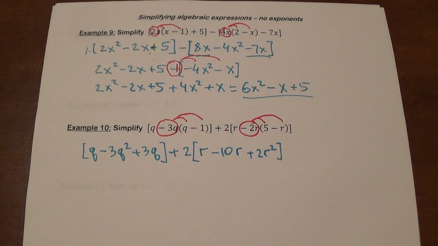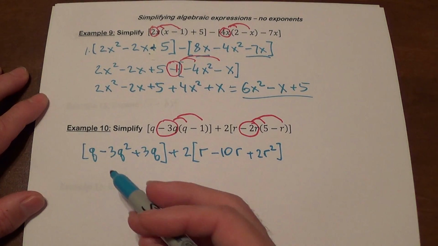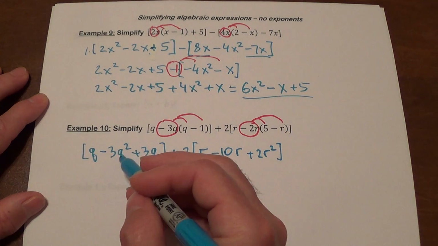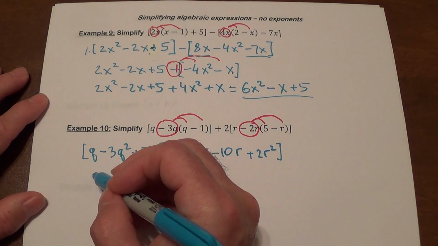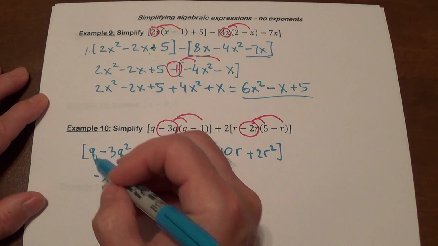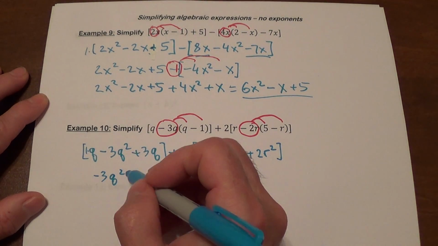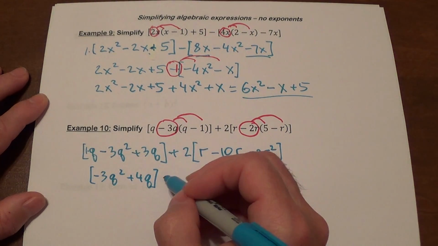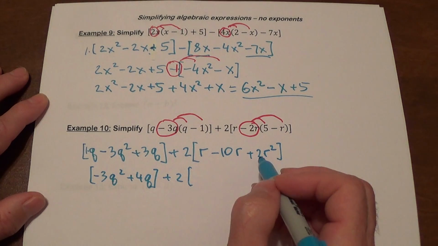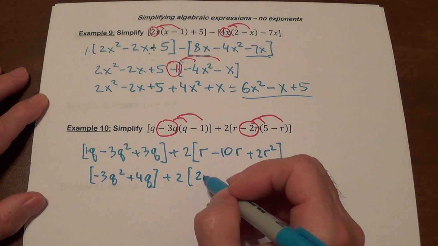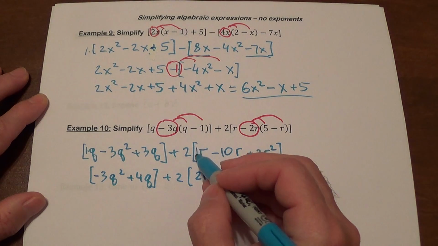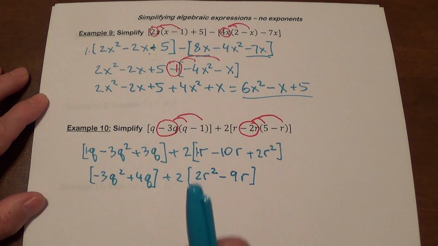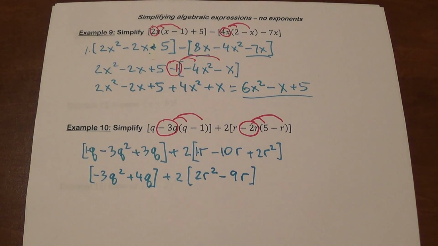We have some like terms that we need to combine next. So in this bracket we have q, 1q plus 3q. We're going to put the q squared first. This is what we usually do. So negative 3q squared, and then 1q plus 3q is going to be plus 4q. Still have the brackets here. Plus 2. We're going to put the square term first. This is usually how we do it. And then we got 1r minus 10r, which is going to give us minus 9r. No more like terms. We are ready to distribute.